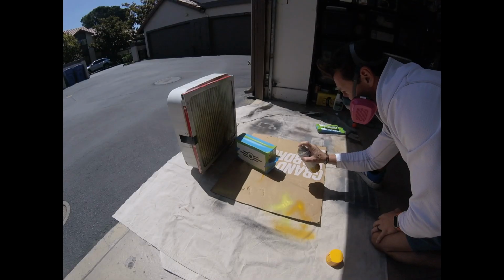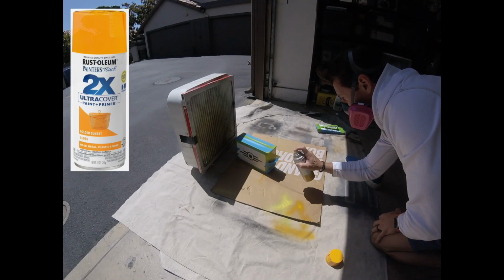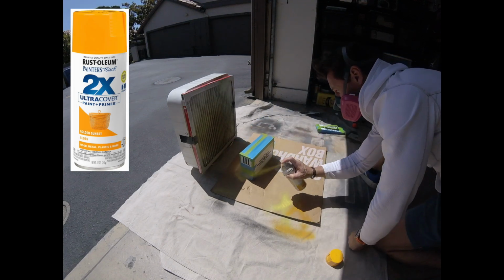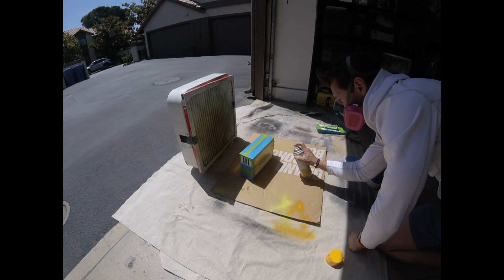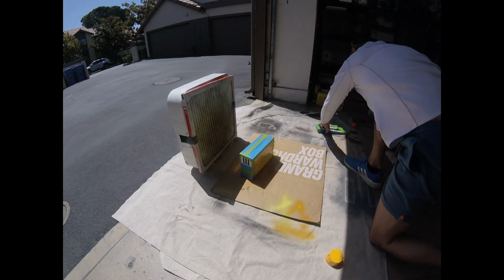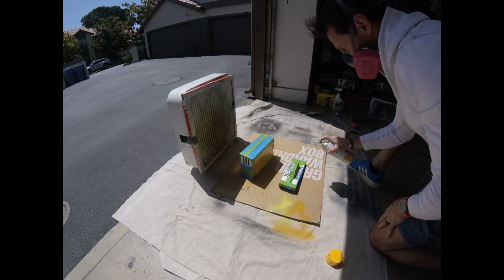Here I'm going to apply about 2 to 3 coats of Golden Sunset Rust-Oleum yellow spray paint. Make sure that you do this in a ventilated area. I've got a respirator on, and I also have my poor man's box fan here on the left that I've also duct taped an AC HVAC filter to.